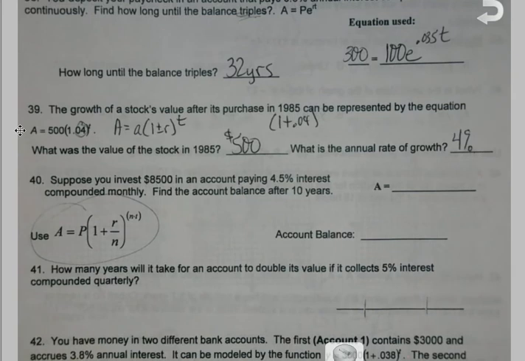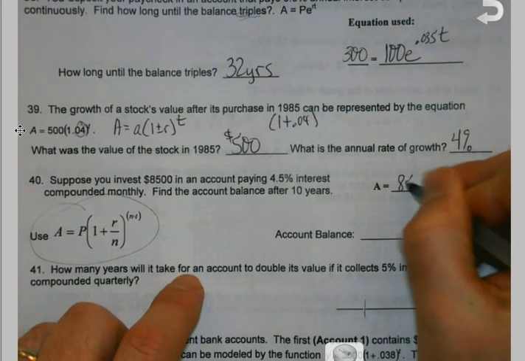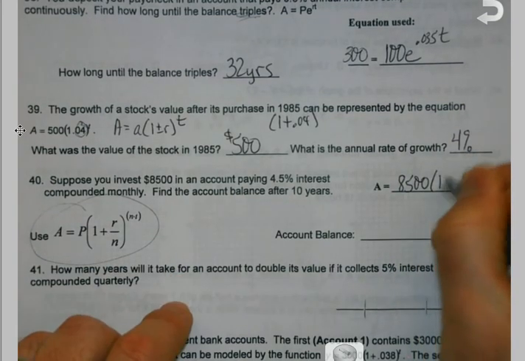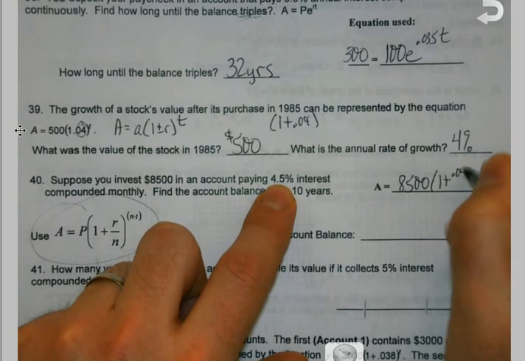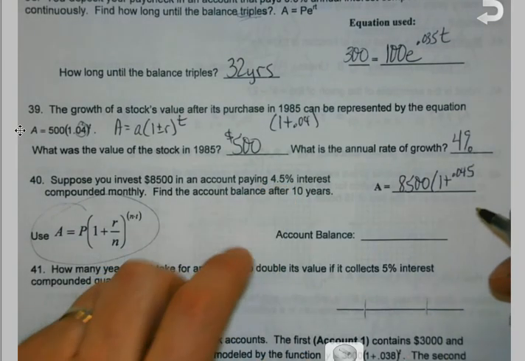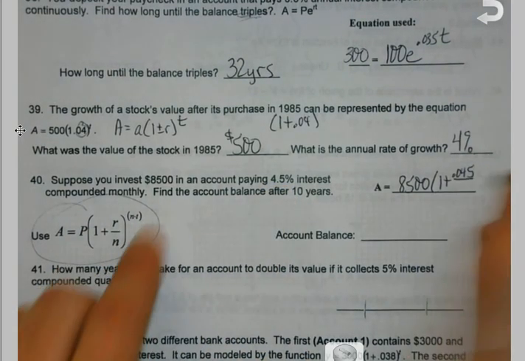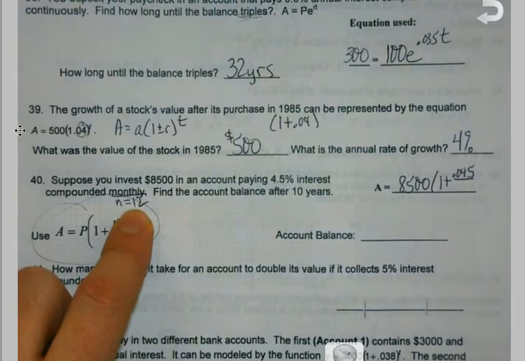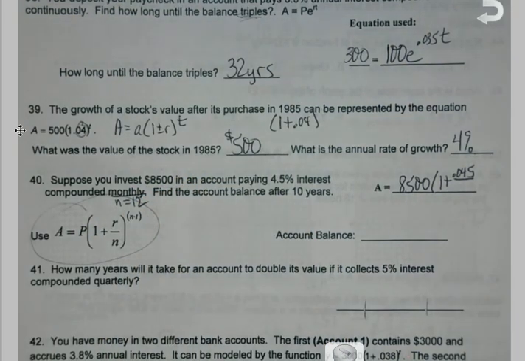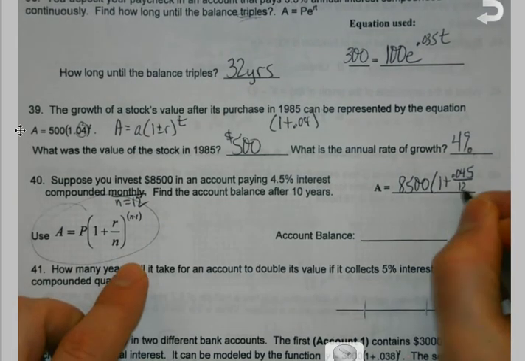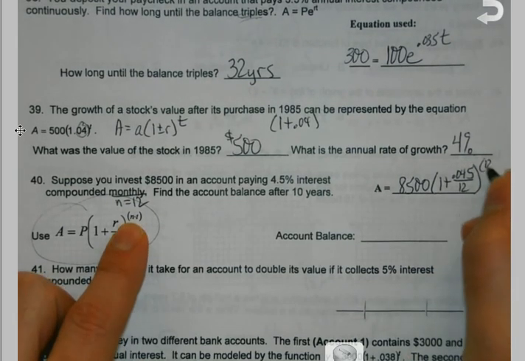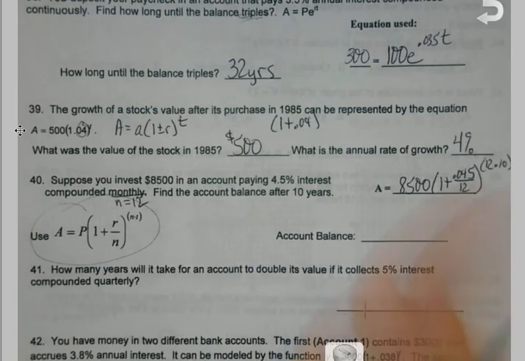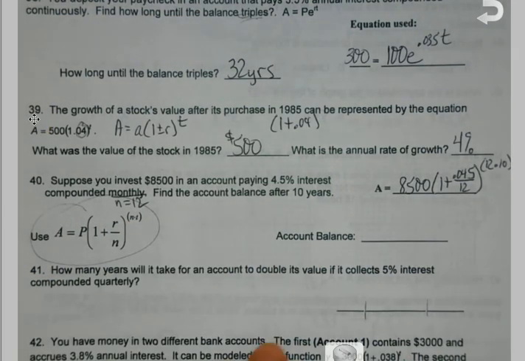Okay, we're going to invest $8,500, my principal. 1 plus. Make sure the 0 gets in there, even though we'd love a 45% interest rate. Compounded monthly. That's my end value. If it was weekly, it would be 52. If it was daily, it would be 365. You've got to watch for that word. And then it says n times, 10 years. This is one, and that's the only one. That's the only one with this.